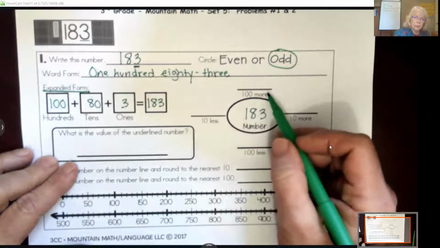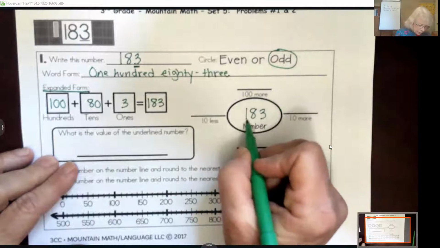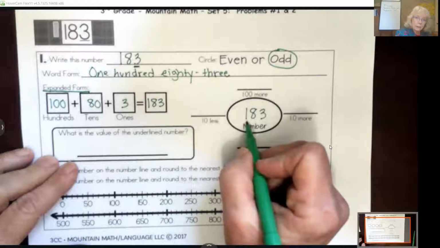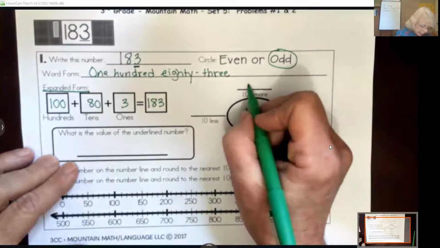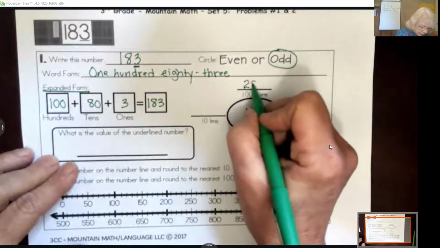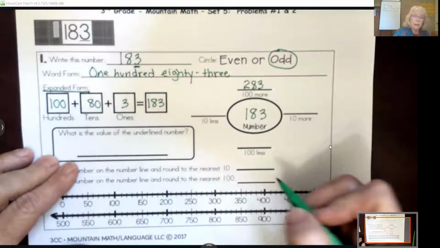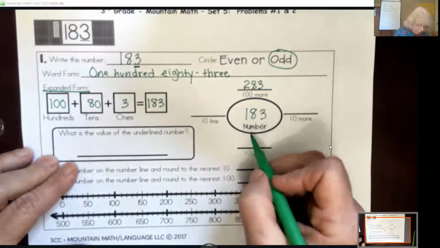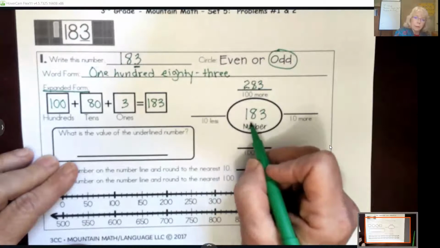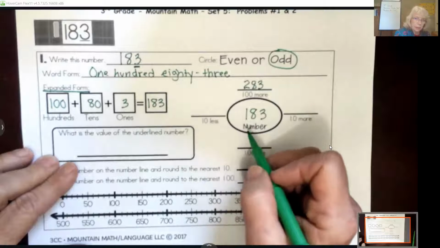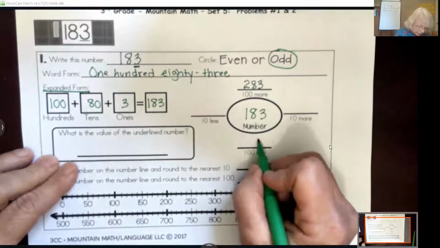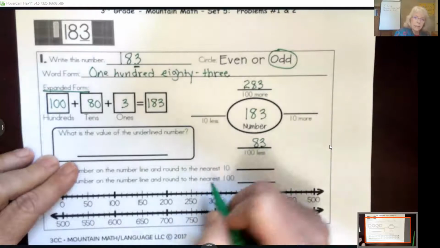Let's do the hundreds first. So we see 183 has 1 in the hundreds place. If we add another 100, it's going to have 2 in the hundreds place to become 283. If we take away 100, there'll be 0 in the hundreds place, and we write that as just 83.